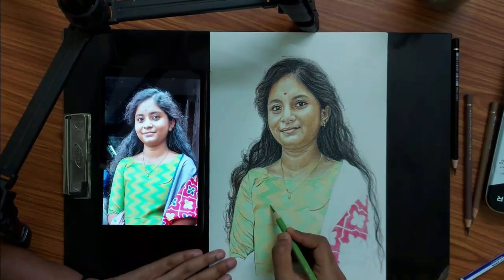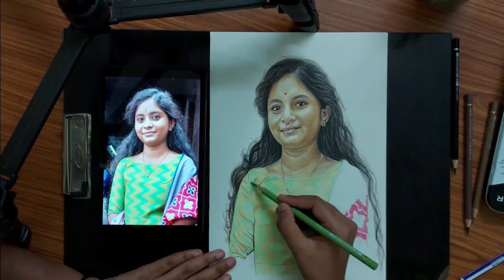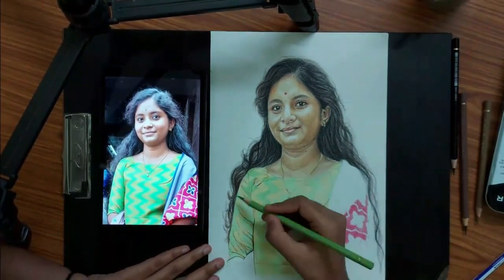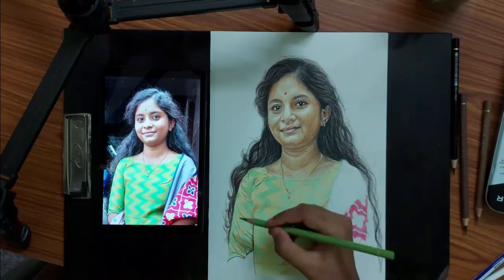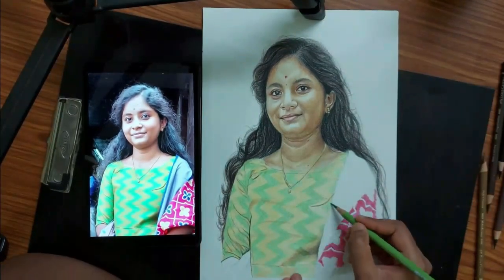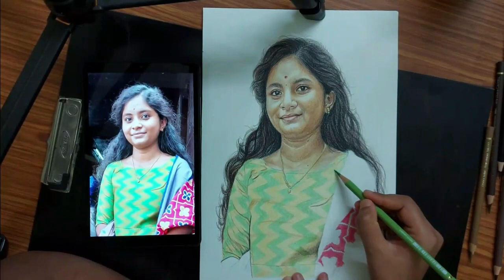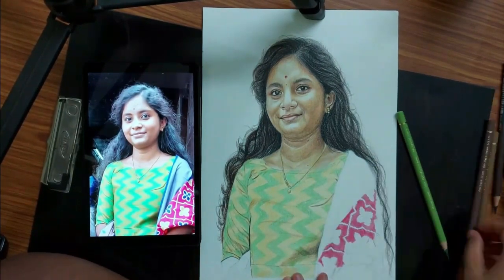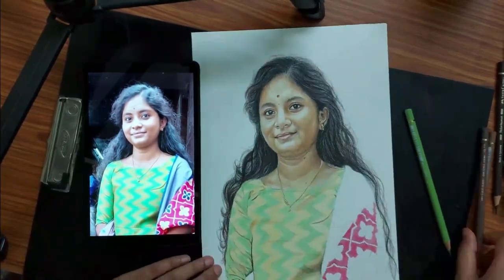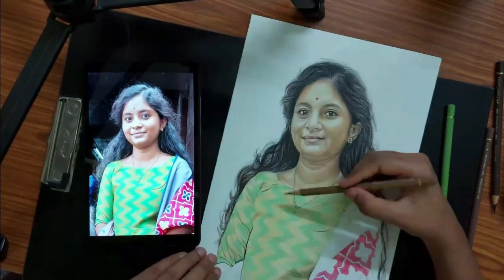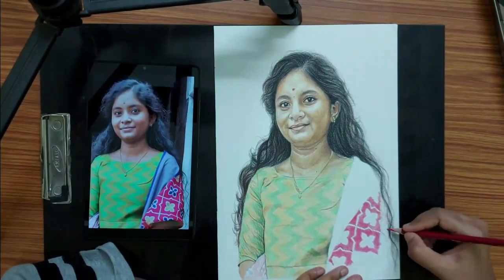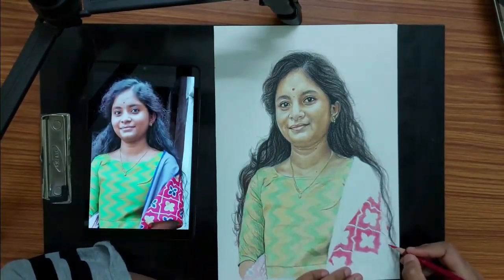See here, I am adding a second layer with the green color pencil. Now the color starts looking a bit vibrant compared to the beginning. See, colored pencil is not a very fast medium. You cannot draw it very quickly. It takes a lot of time. So before choosing colored pencil as your medium, keep this in your mind. Because these pencils cannot be smudged, you have to draw layer by layer slowly.